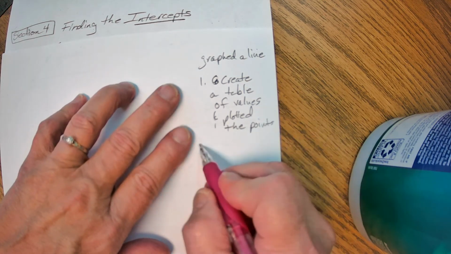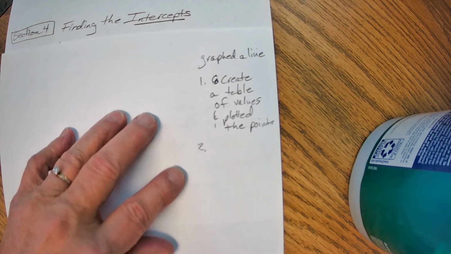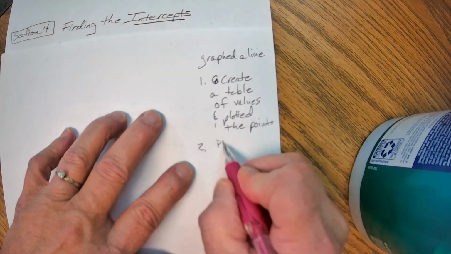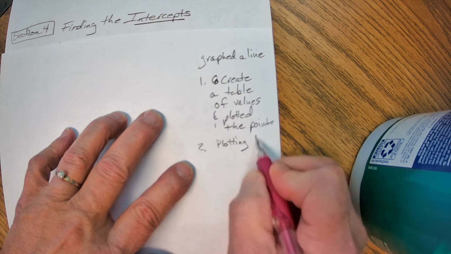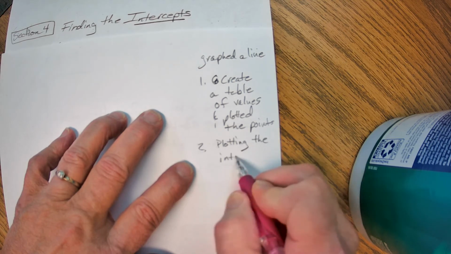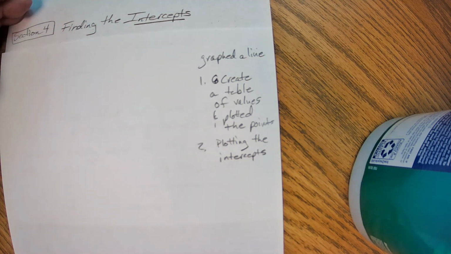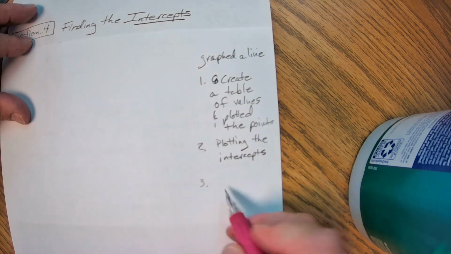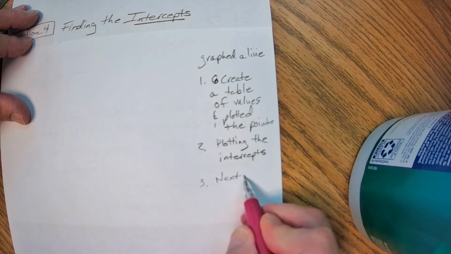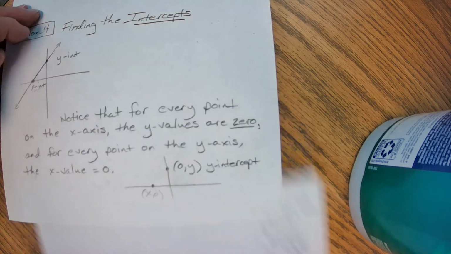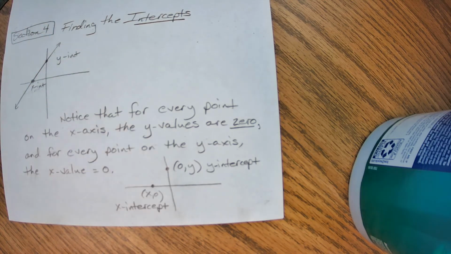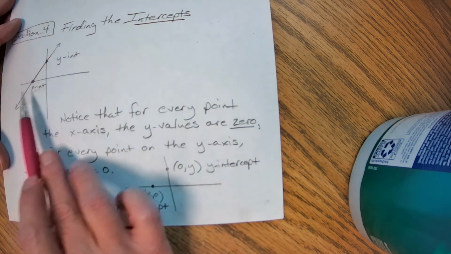The second method that we're going to talk about is what we're doing right now, and that is plotting the intercepts. The third step we won't get to until next week. So we're going to look for the x and y intercepts of our equations, and then we're just going to connect those 2 points. I want you to notice something here.